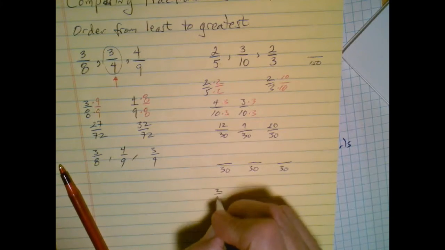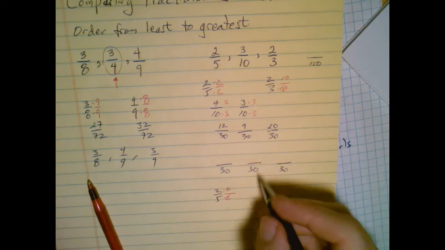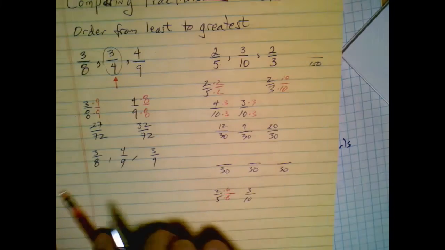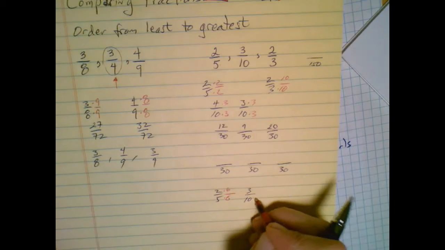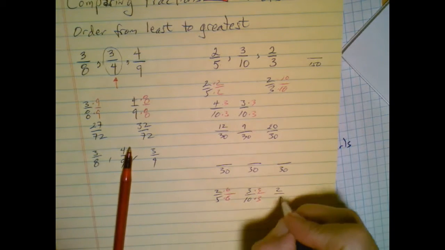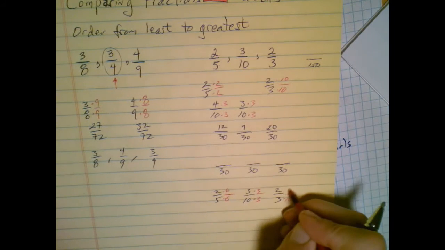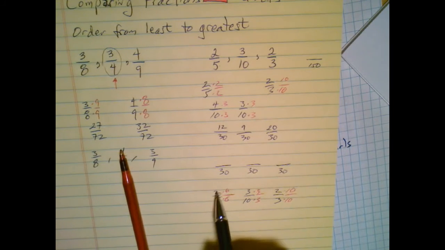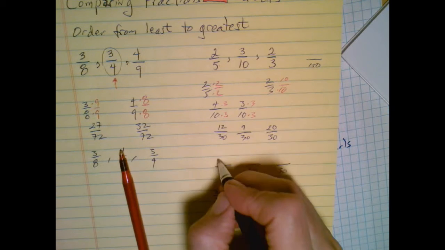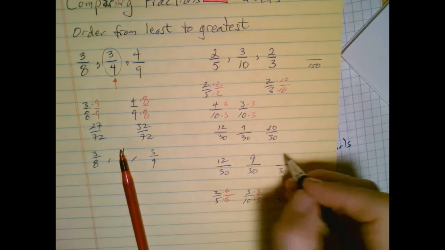So 2/5, if I multiply it by 6, top and bottom, that'll give me 30. And then 3/10, what do I have to multiply 3/10 by to get to 30? Well, I have to multiply that by 3 and I have to multiply that by 3. And then 2/3, I'll have to multiply this by 10 and this by 10. 2 times 6 is 12. 3 times 3 is 9. 2 times 10 is 20.